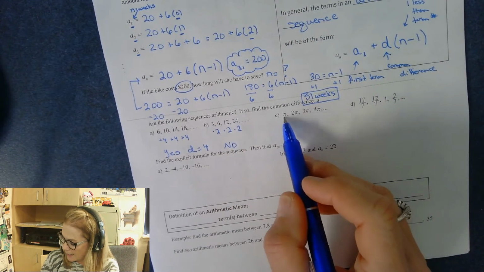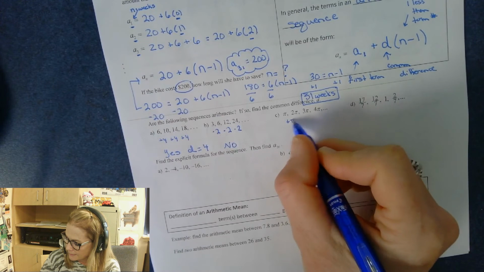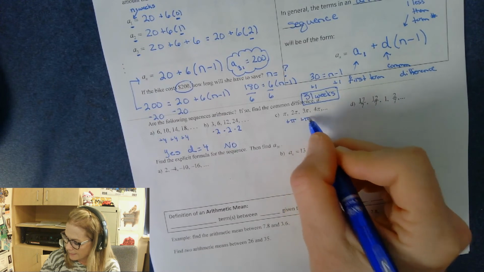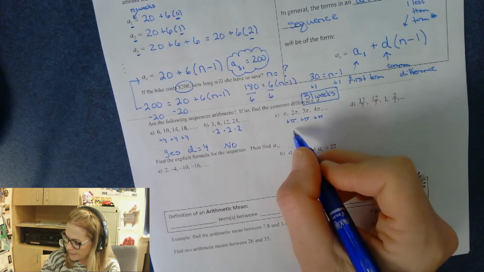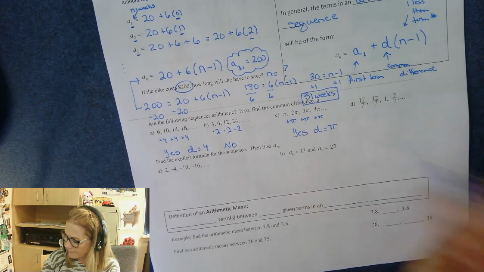Okay, so this is pi, 2 pi, 3 pi, 4 pi. So if I add pi here, I get 2 pi. If I add another pi, I get 3 pi. Add another pi, 4 pi, so yes. And this is d equals pi.